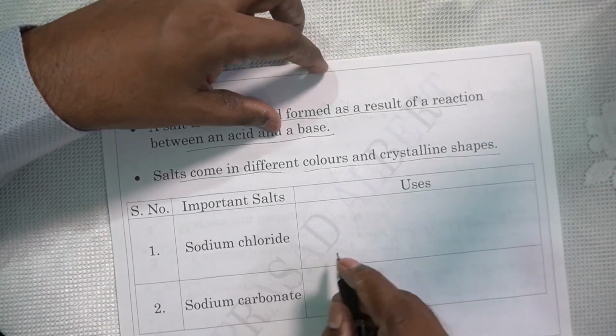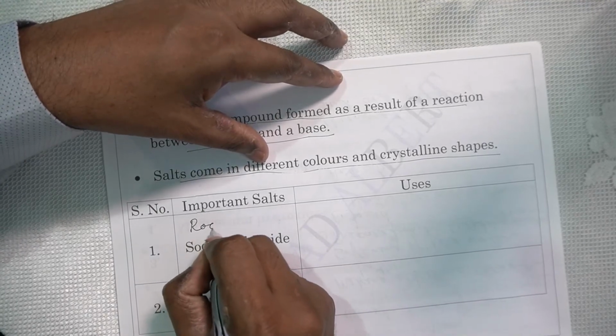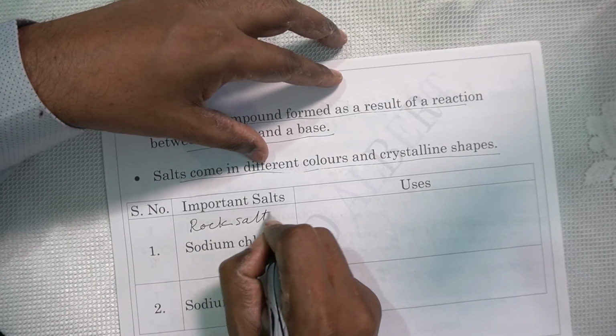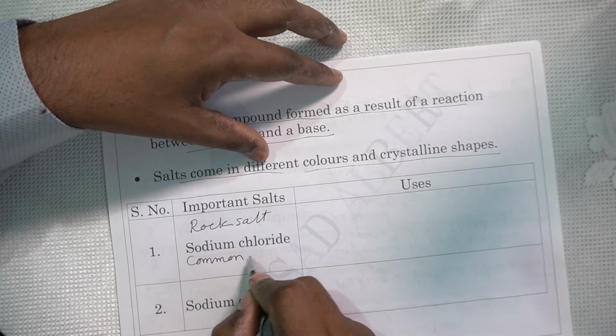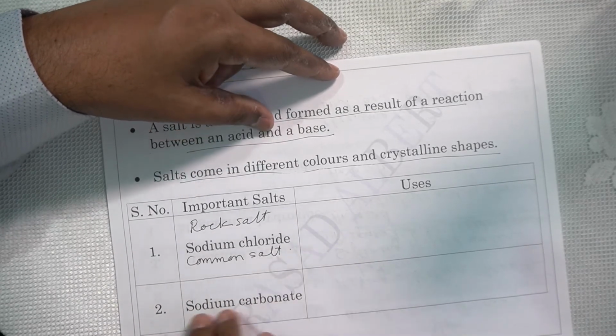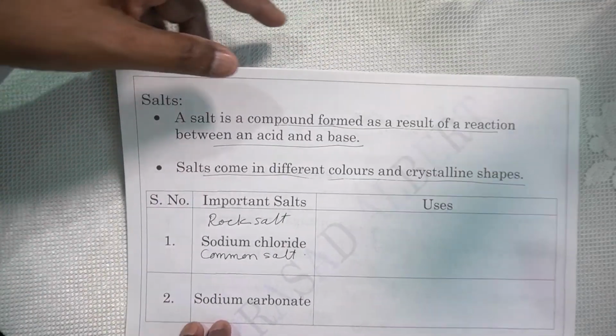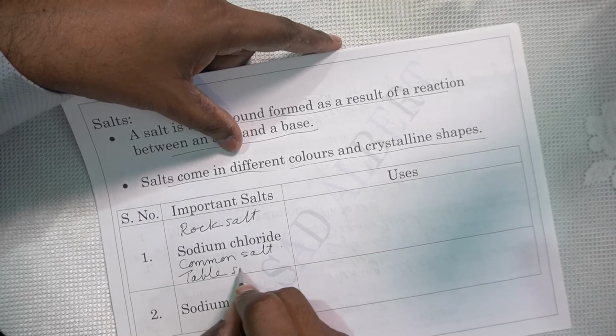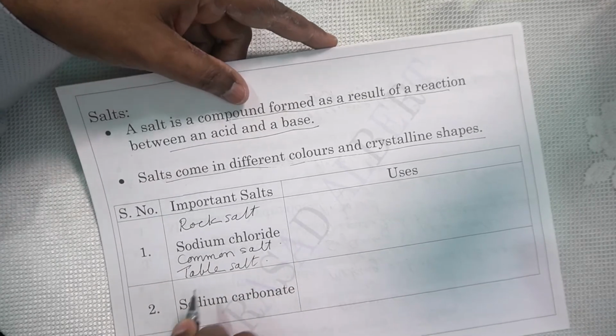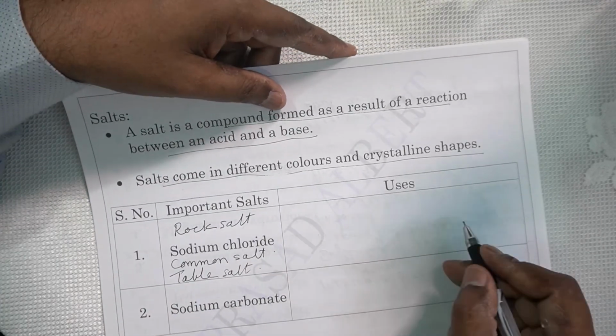One is sodium chloride. Sodium chloride is commonly known as rock salt. Rock salt because it is obtained from rocks. It is also known as common salt, because it is used for a number of common uses at home. Now, it's also called a table salt because it is served over the dining table. So, plenty of uses for sodium chloride.